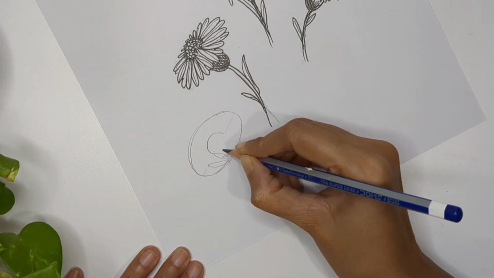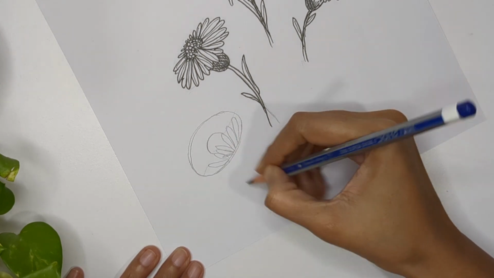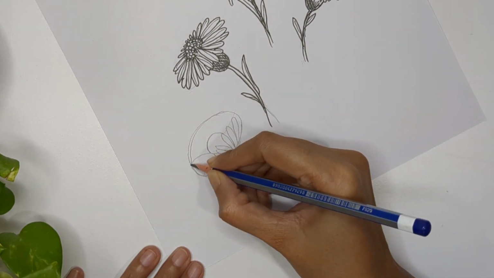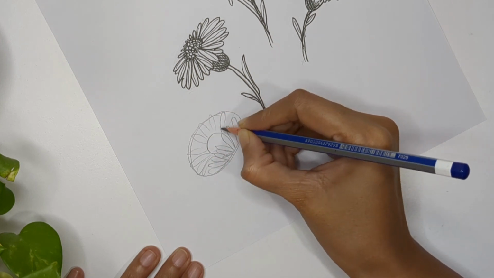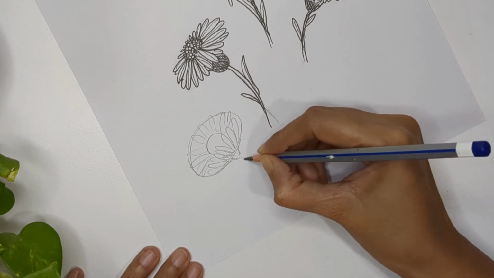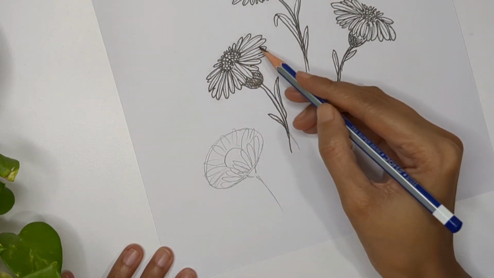The lower petals are more towards the ovary. In the previous one all the petals are directed outside, but in this one half of the petals are directed towards the ovary, and this small difference gives you a very different perspective.